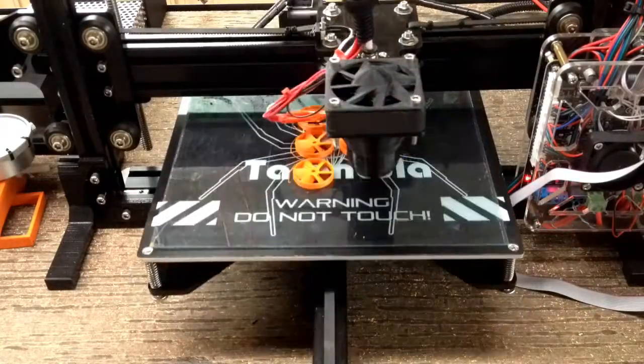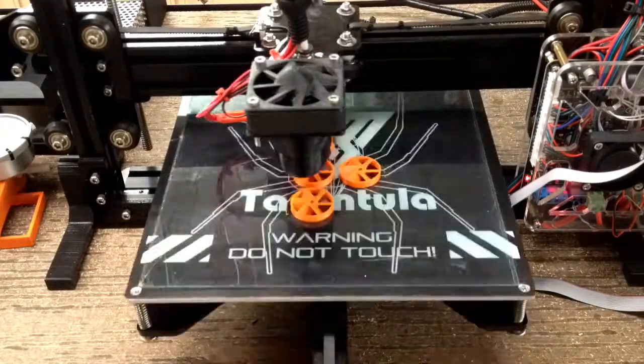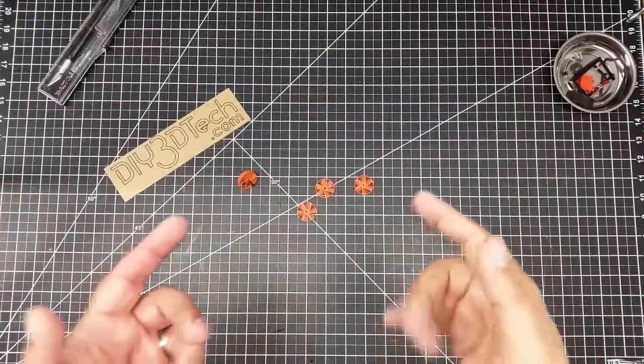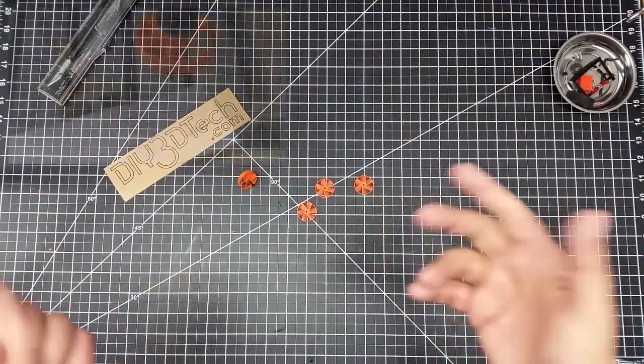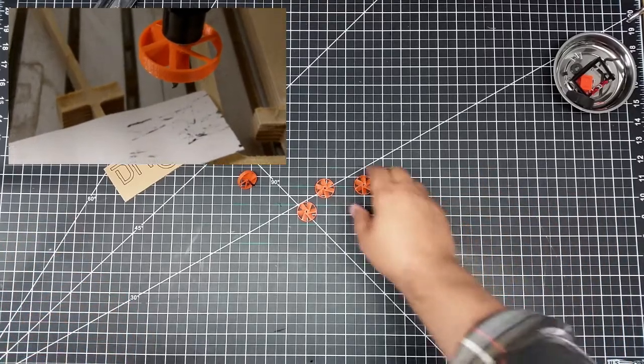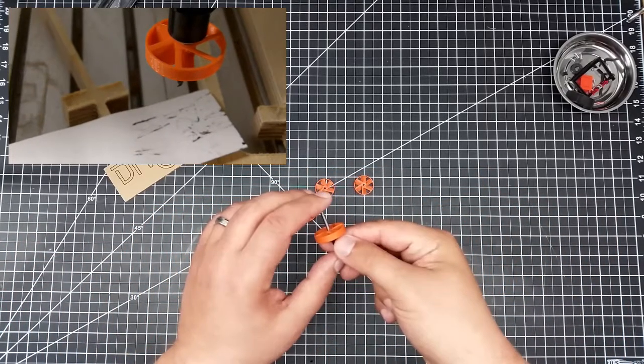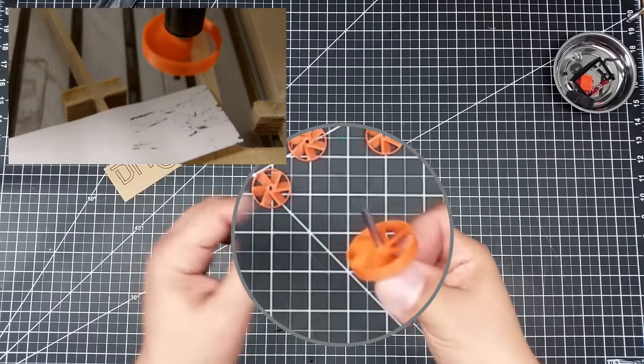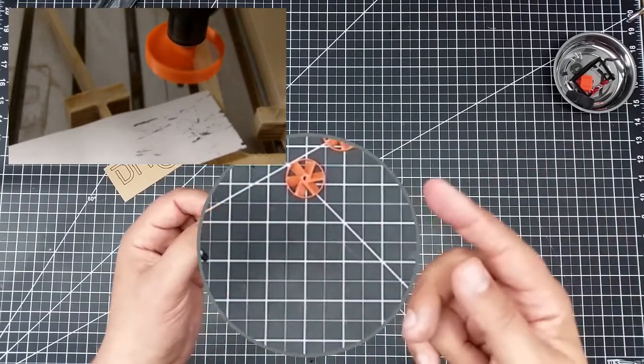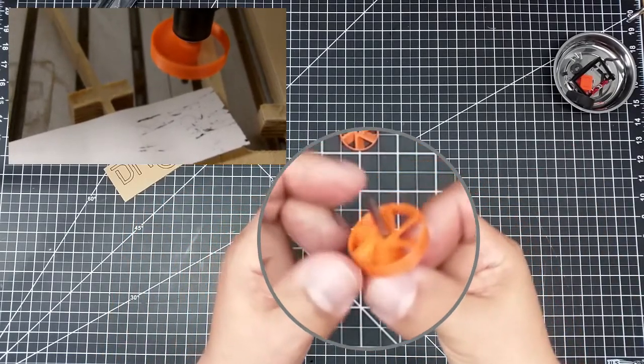Okay, welcome back. So we took a look at these in the computer. We did a little bit of a time lapse of them printing, and here they are. Here's one actually on an 1/8 inch bit. And I'll put a video up in the corner, I think, of me spinning it up.